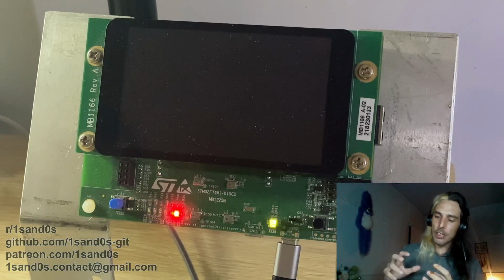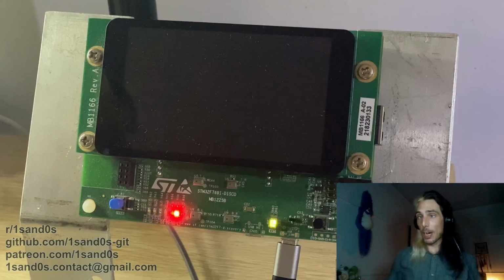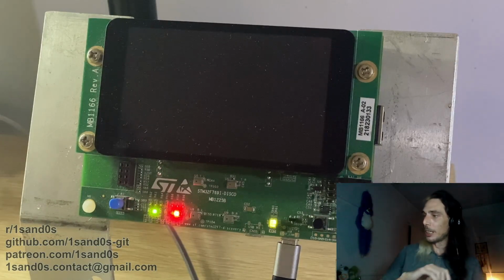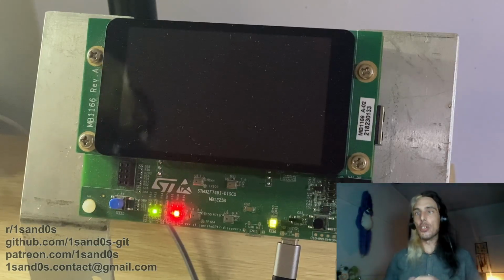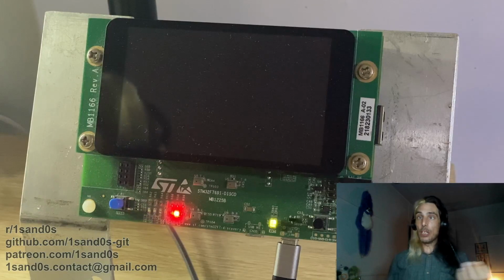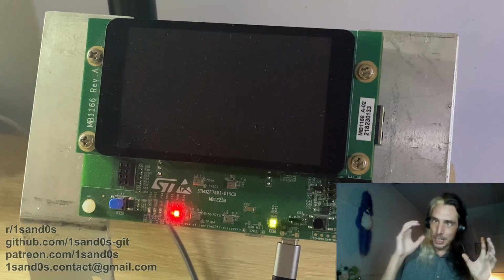Now, bear in mind, what we're looking at today can be used for different types of displays, whether you've got a different discovery board or another board that has a different type of LCD screen. In the case of this particular board, we'll be using the DSI peripheral to sit in between the LTDC.